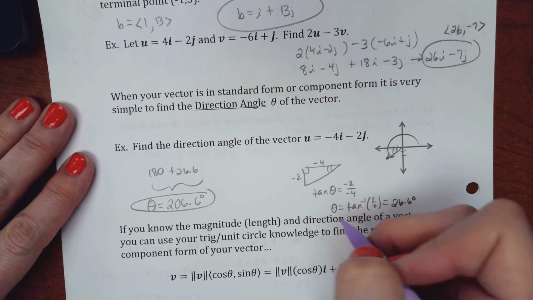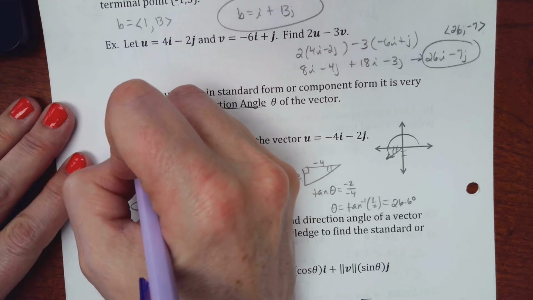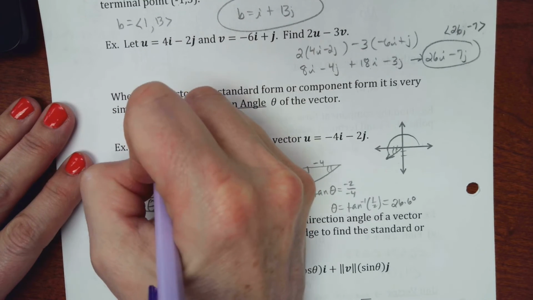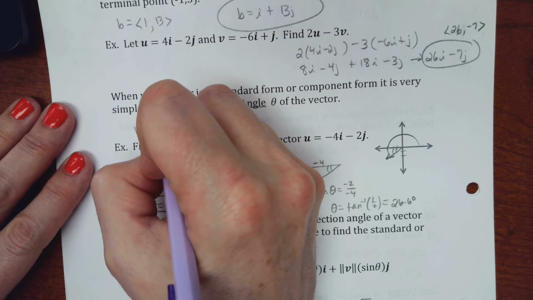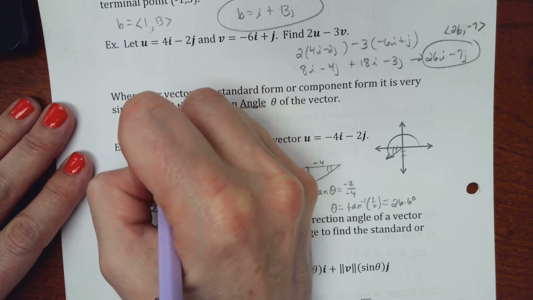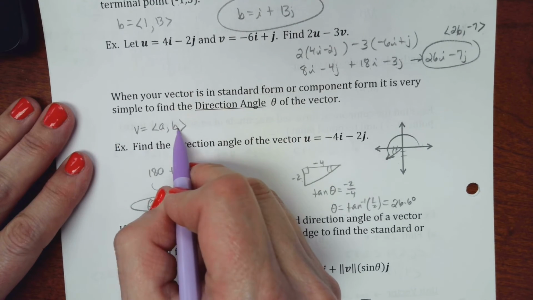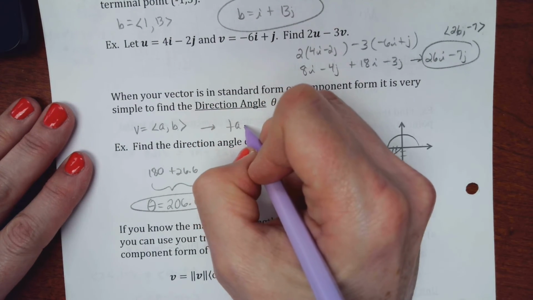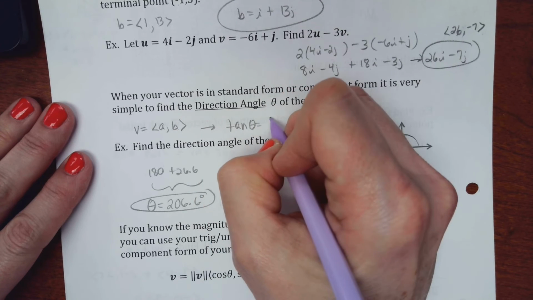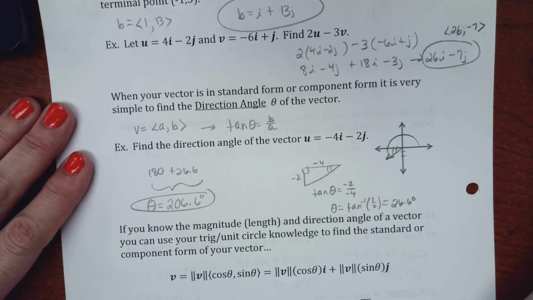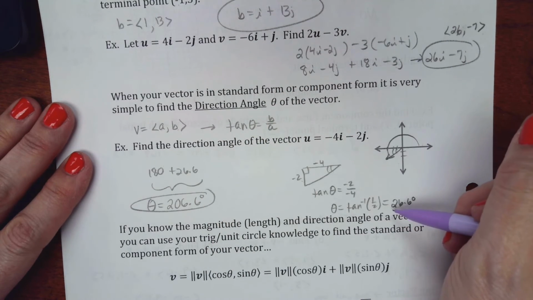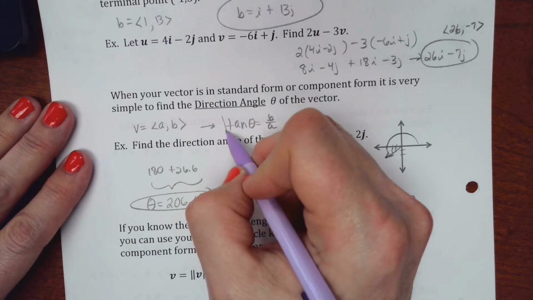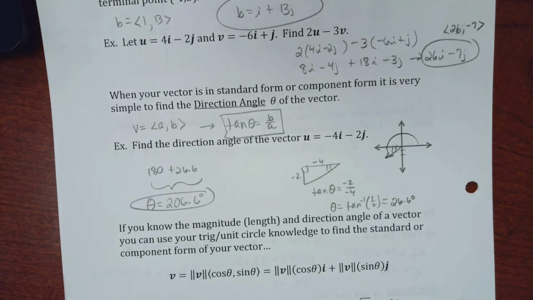So let's turn that into a formula up here that we're going to write here. To figure out the angle, usually a vector is given to you in component form, like a comma b. That's our x value and our y value. So what we're going to do to find that angle is set up this equation: tangent of my angle is equal to b over a, and we will solve for theta like we did here. That's my main formula there. You can also draw it out and you can kind of see it.